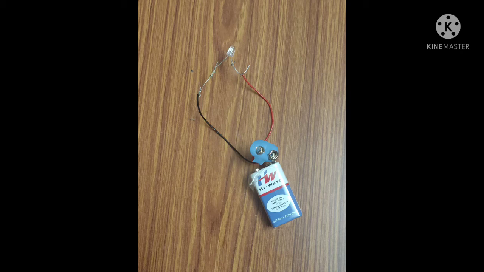Okay, so the method: strip the insulation at both ends of the two wires so that about 1 centimeter of the metal portion is exposed. Connect the negative end of the cell to the threaded portion of the bulb with one of the wires. Secure both ends with the insulation tape. Connect the positive end of the cell to the bottom portion of the bulb with the second piece of wire. Secure both ends with the insulation tape.